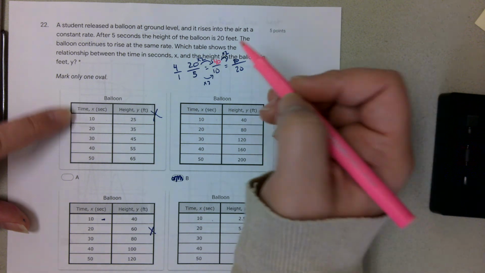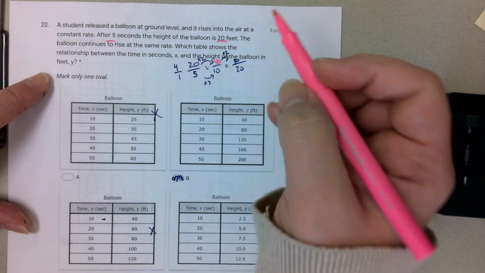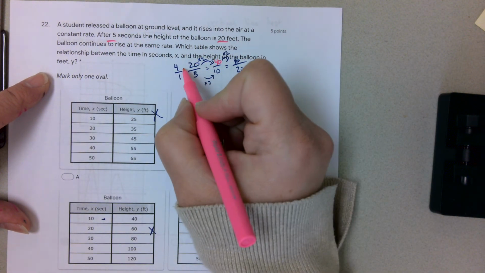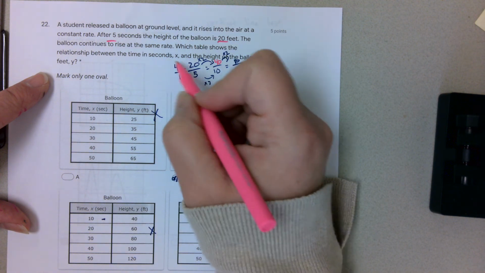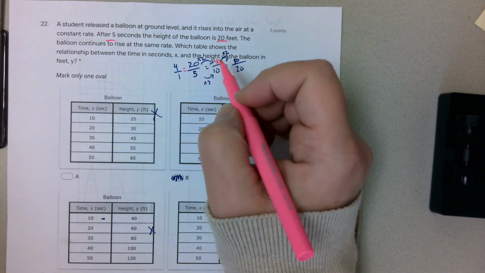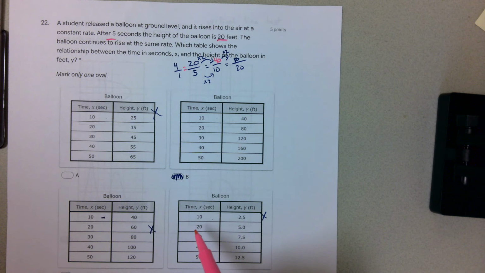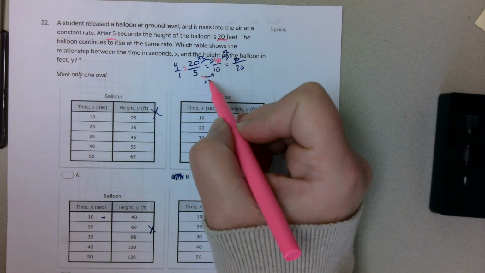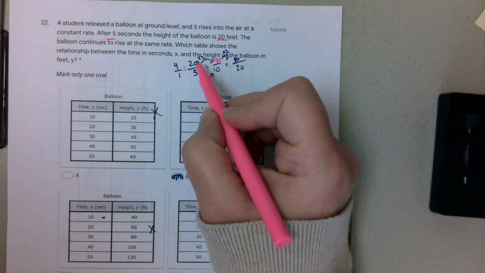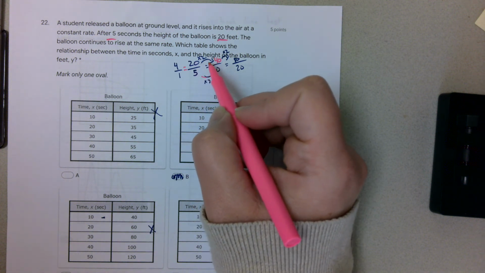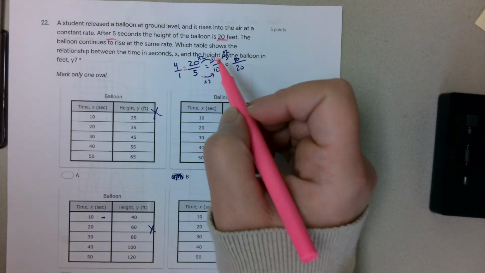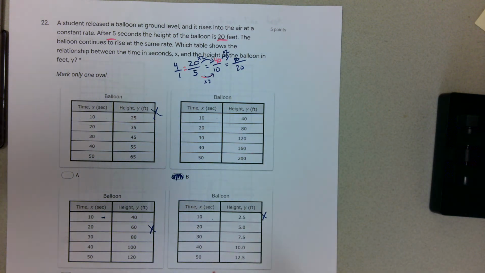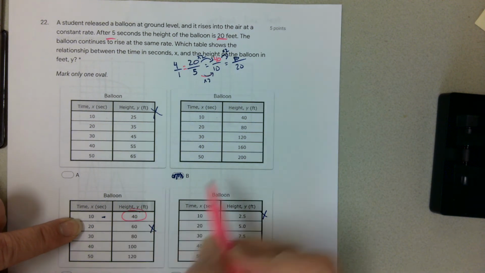over time, right? So height over time, 20 over 5. I simplified it this way just so I could see my rate, and then I used my seconds here, and it was 10 seconds. So to go from 5 seconds to 10 seconds, I just need to multiply by 2. So then I just need to multiply my height by 2. 20 times 2 is 40. So then I was looking for heights at 40 for time 10 seconds. So that was here and here.